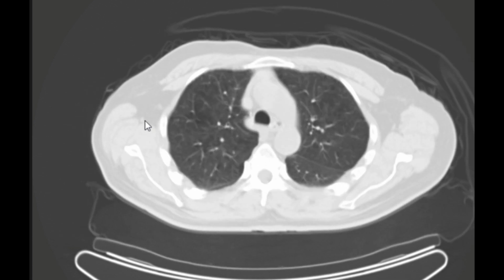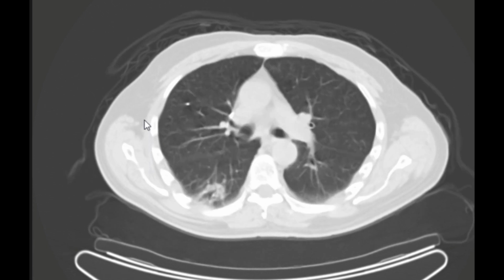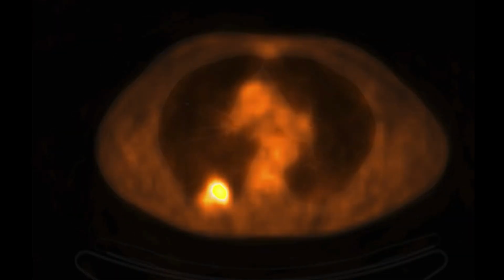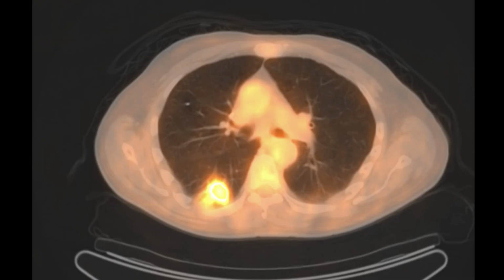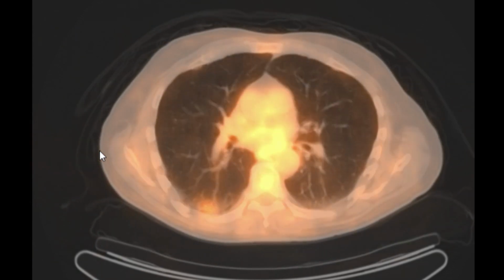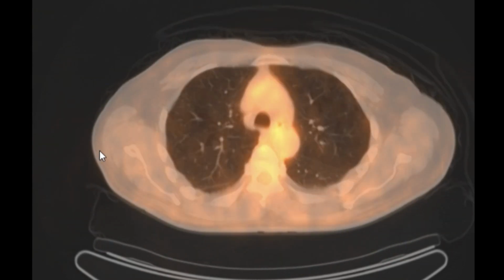Let's scroll back, find it. Okay, so there we go. This is what we think is tumor. Let's look at the PET scan now for this. So it's fused. You see the resolution of the PET scan is quite a bit worse than the CT, right? But you have this fusion that helps you visualize. So the tumor uptake there is well visualized in this patient.